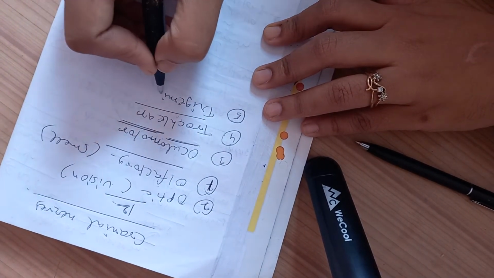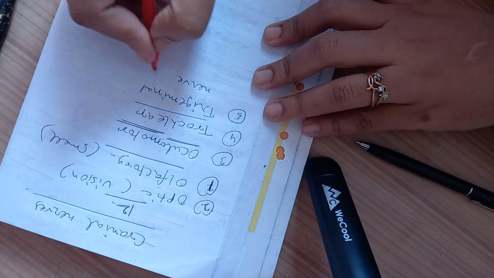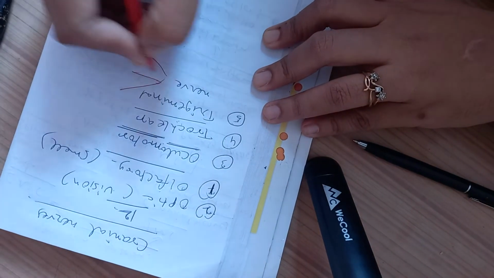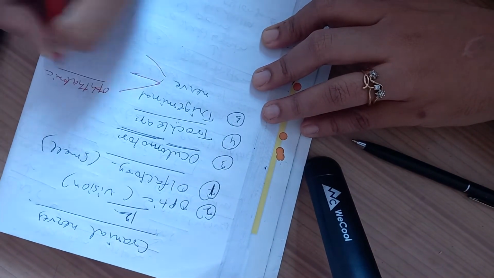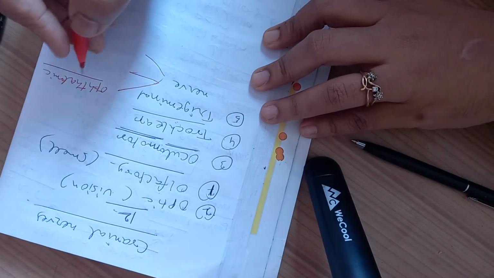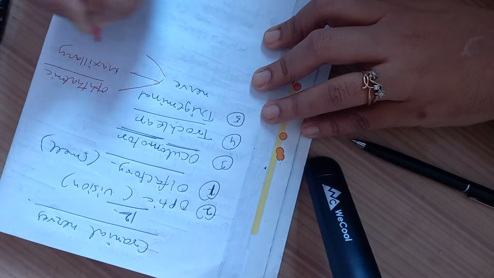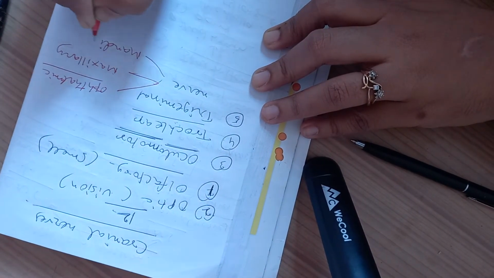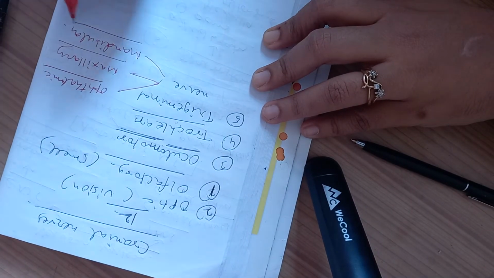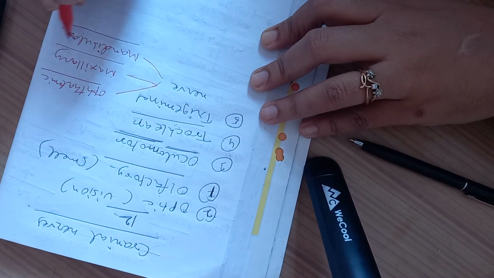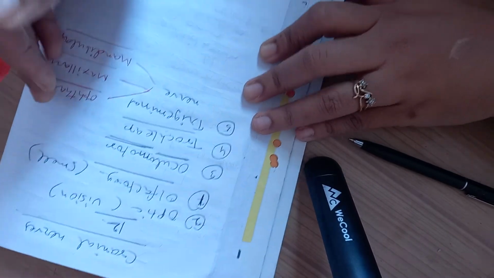This trigeminal nerve, fifth nerve, has got three divisions. One is the ophthalmic division of the trigeminal nerve, sensory to the eye. Then the maxillary division, and then the mandibular division of the trigeminal nerve. This maxillary and mandibular have both motor part and sensory part, and the ophthalmic is totally sensory.